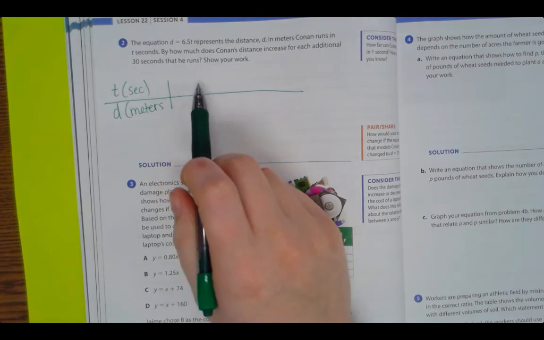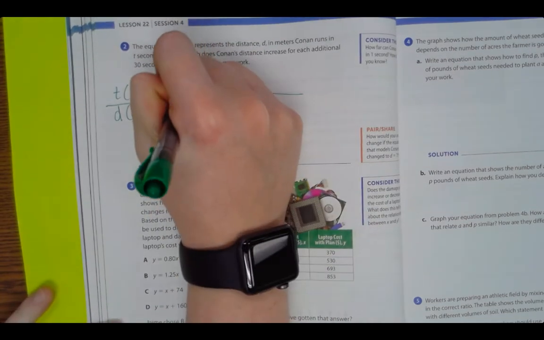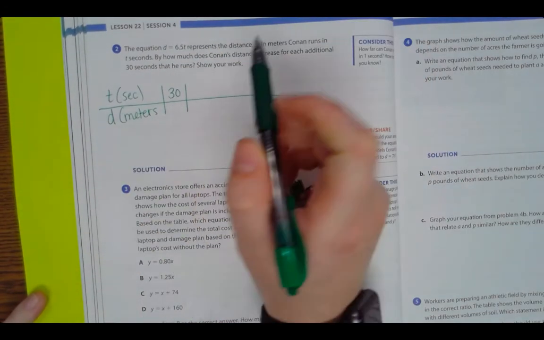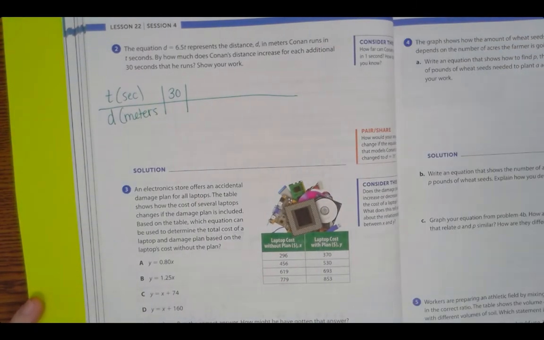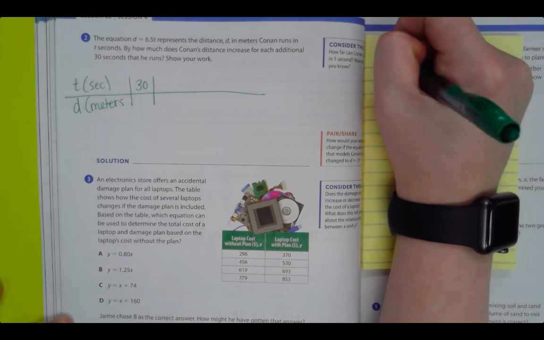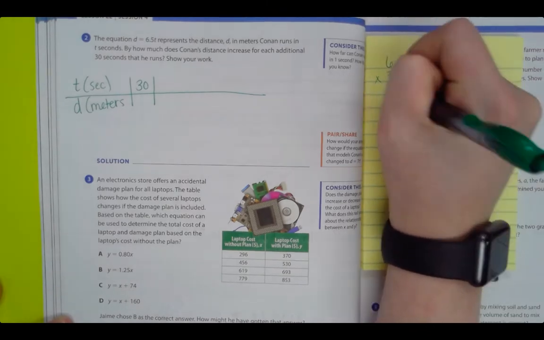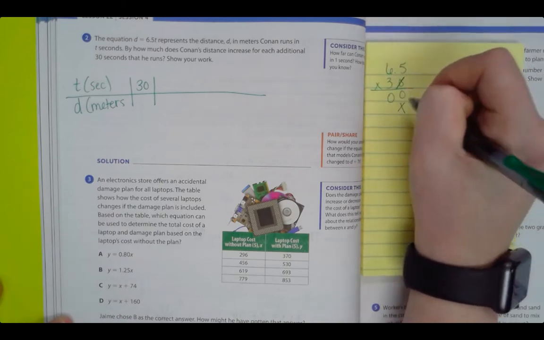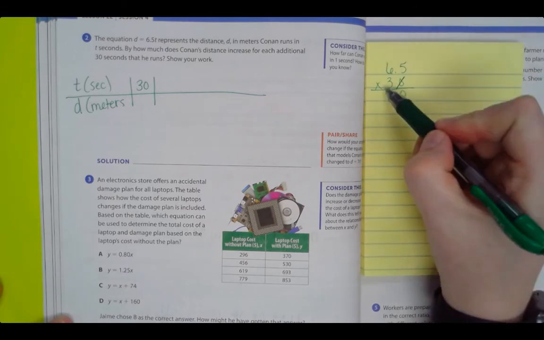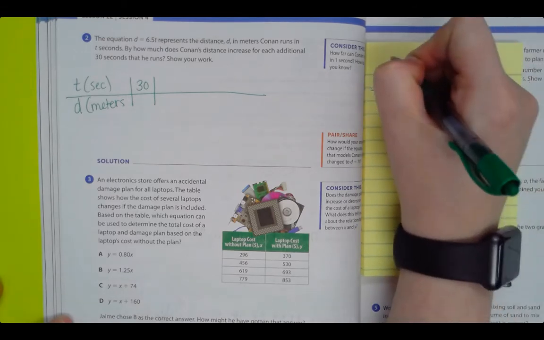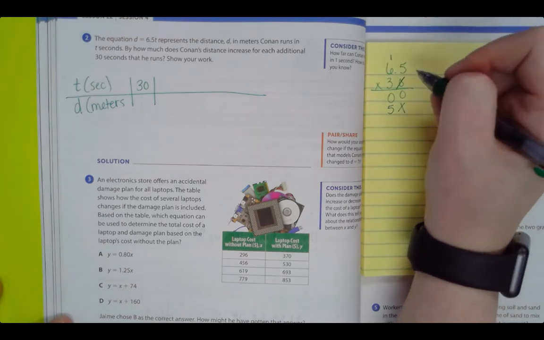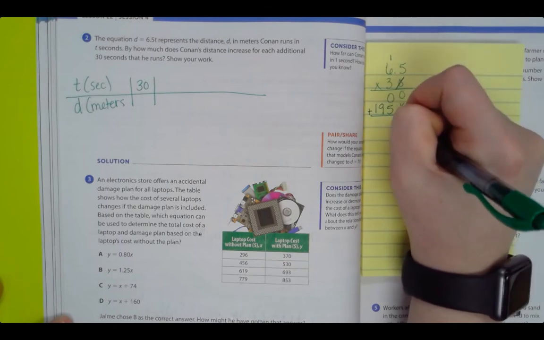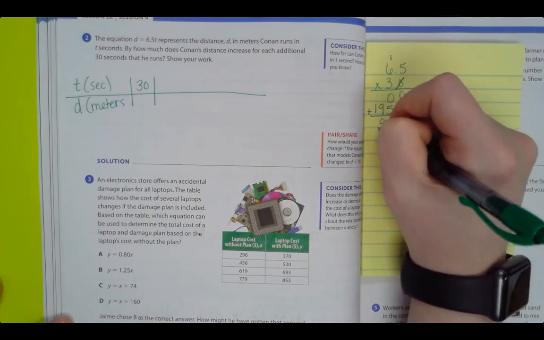For each additional 30 seconds, so if we start with 30 seconds, 6.5 times 30. So 0 times 5 is 0. 0 times 6 is 0. I'm done with the 0, so I add my placeholder and move over to where I line up with the 3. 3 times 5 is 15, so I keep my 5, carry my 1. 3 times 6 is 18, plus 1 is 19. Add them together, 0 plus 0 is 0. 0 plus 5 is 5. 9 plus nothing is 9, and 1 plus nothing is 1.